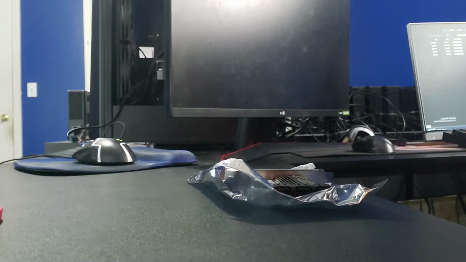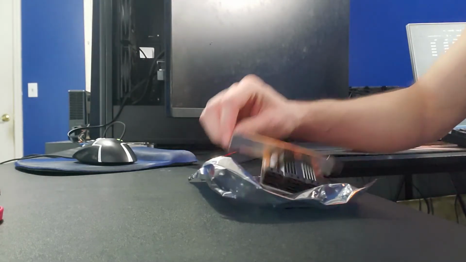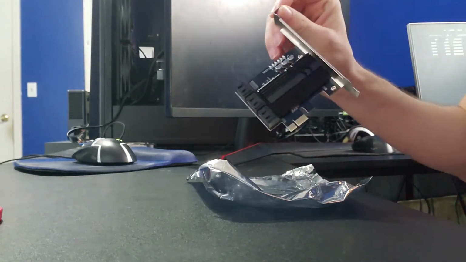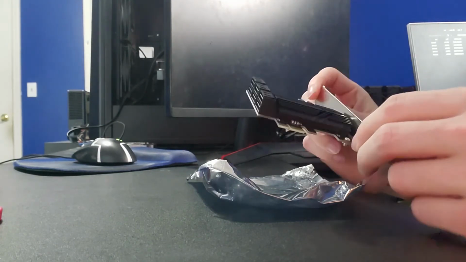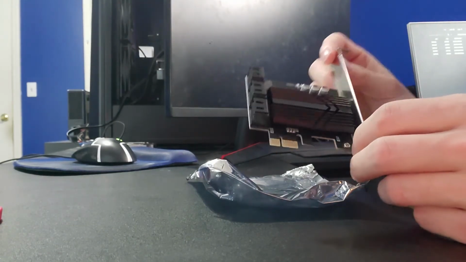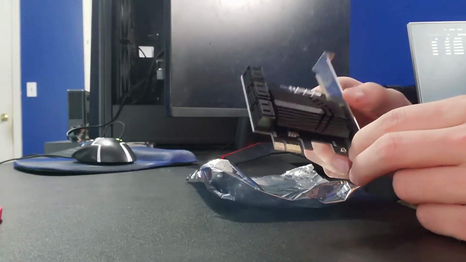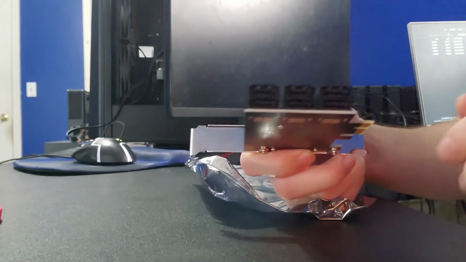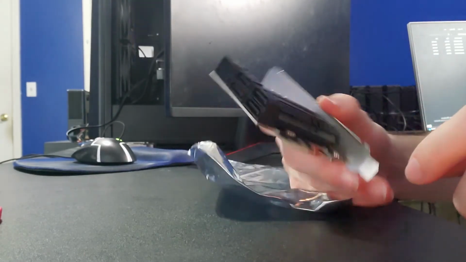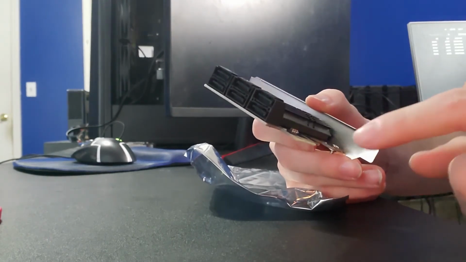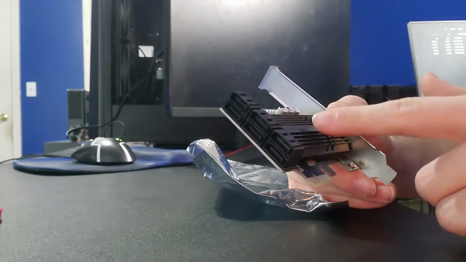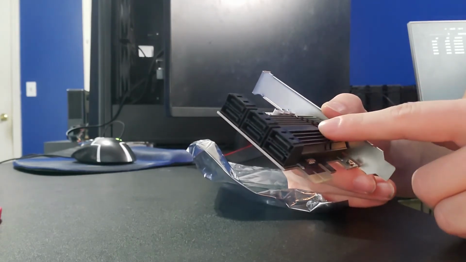Another common found item inside of some Chia builds are what we call PCIe to SATA cards. These ones do range in price, but I would definitely stay away from the cheap ones for a couple reasons. So this one here, as you see, has 6 SATA ports. That's the PCI Express, or PCIe slot. And this big unit right here is a heat spreader.